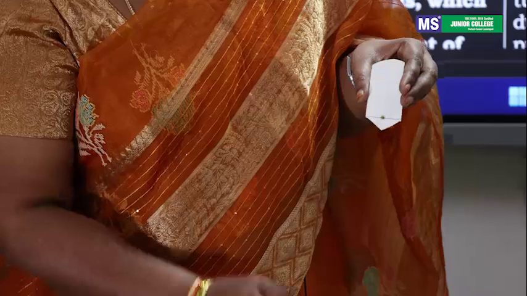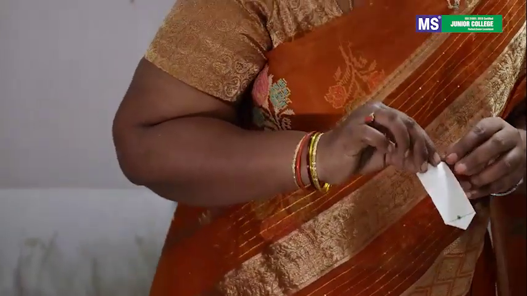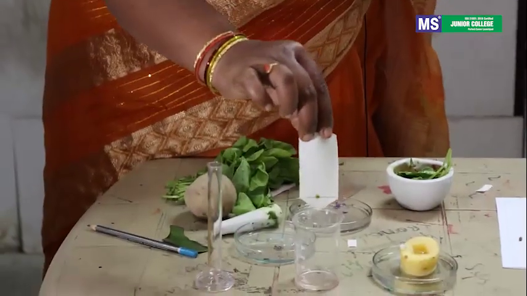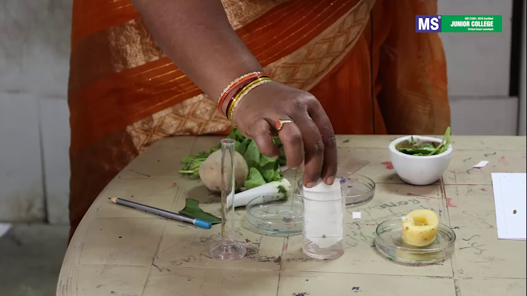Now, I am placing this chromatography paper in a mobile medium, a kind of buffer solution.